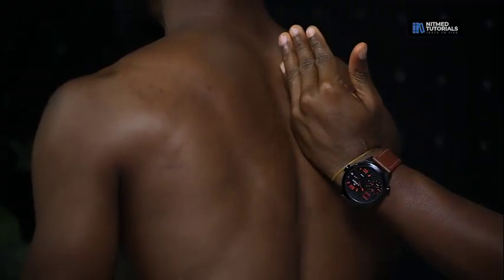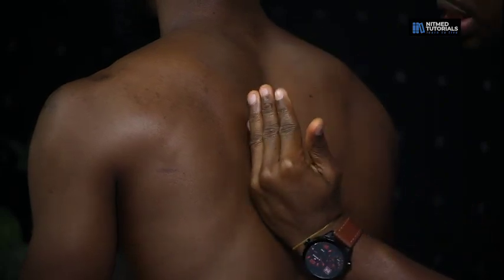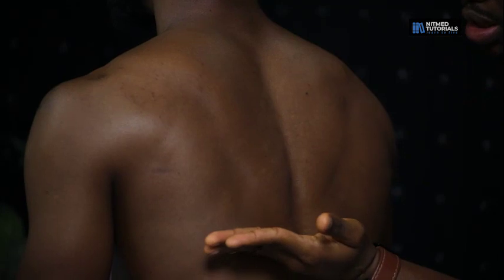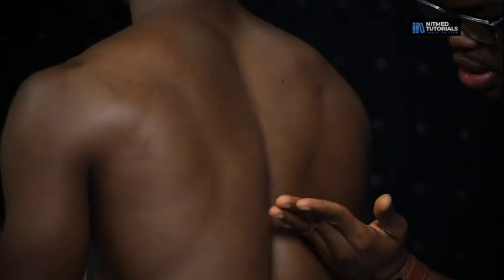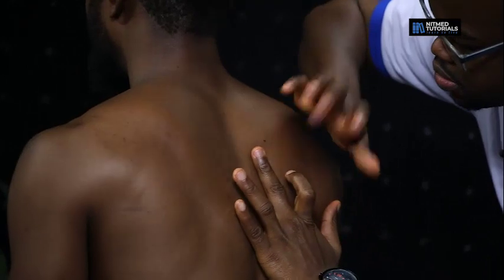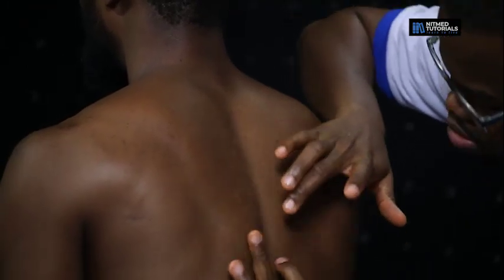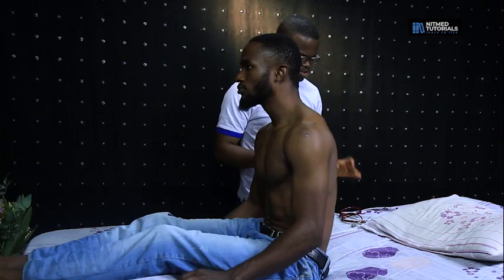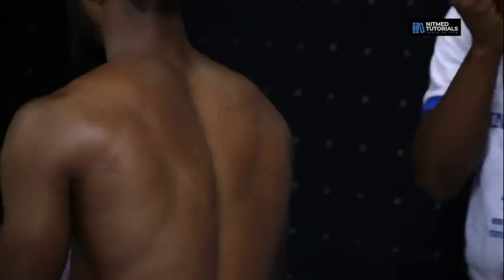Okay, so palpate. All right, say 99. 99. Okay, so that's for tactile fremitus. All right, next is percussion. All right. Okay, so that's percussion. Next is auscultation. Remember how we put on our stethoscope, facing forwards.